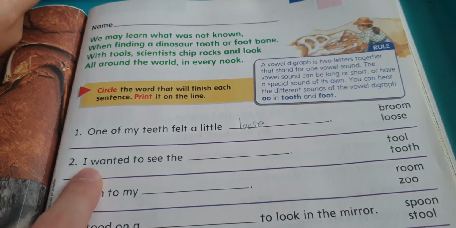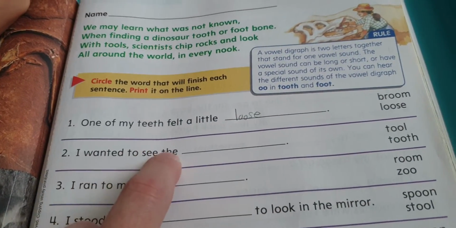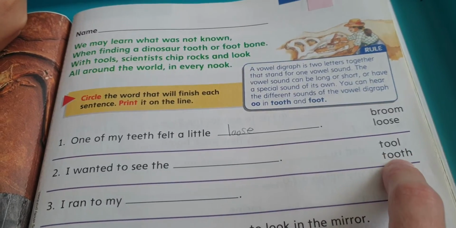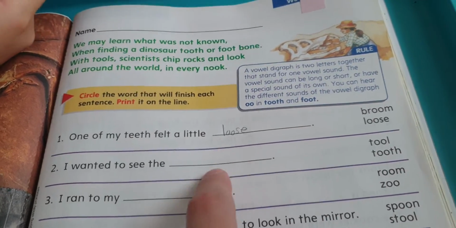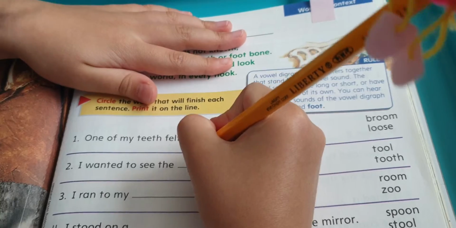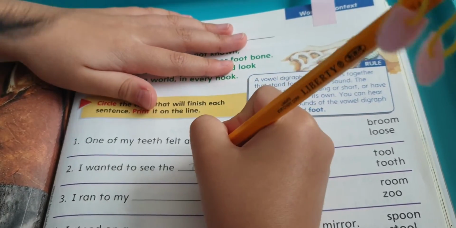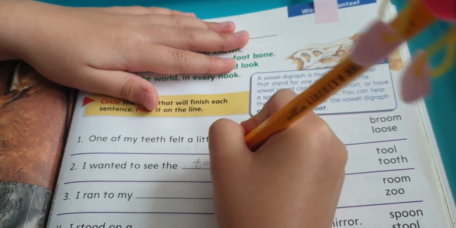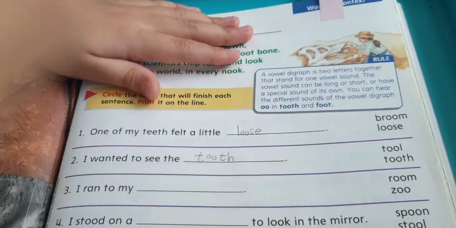Okay. So number two. I wanted to see the tool or tooth. Tooth. Tooth fairy. I thought tooth fairies were real, but no. I tried. But it was just me.